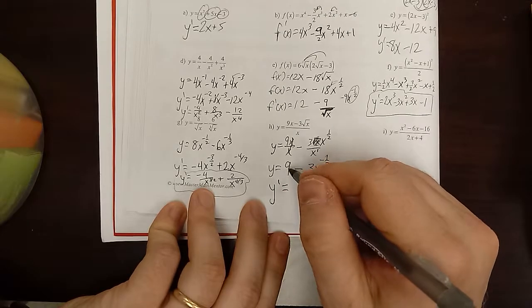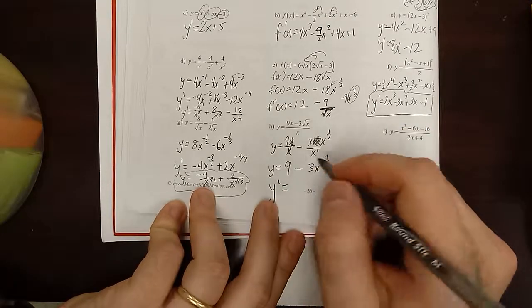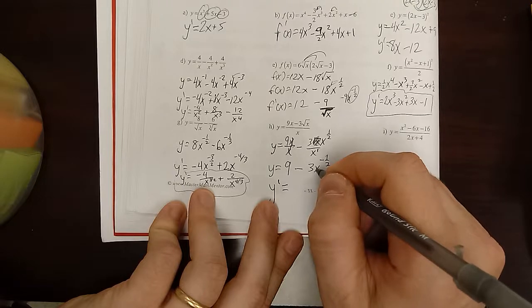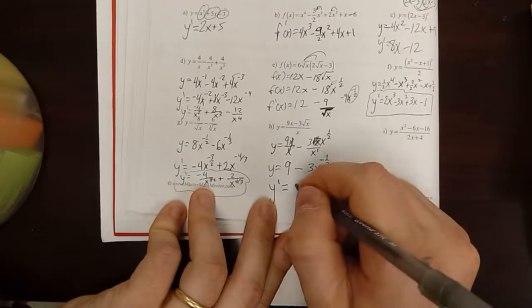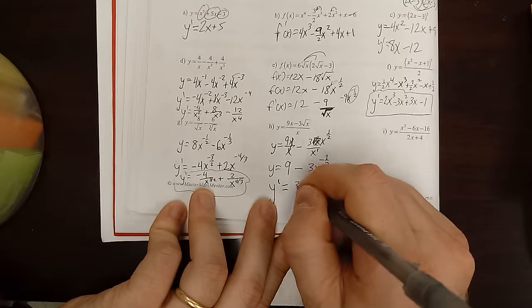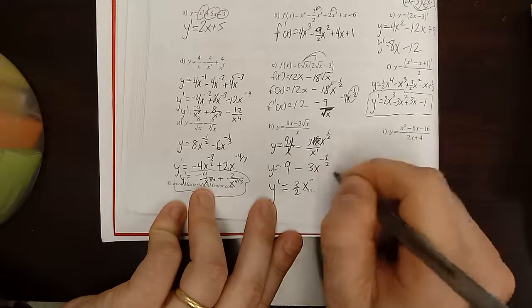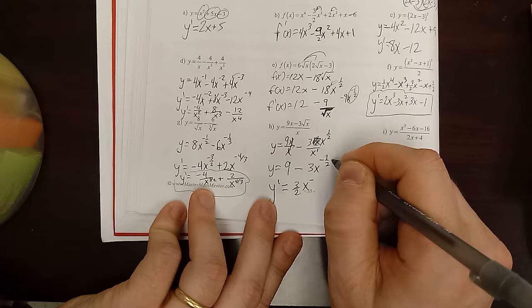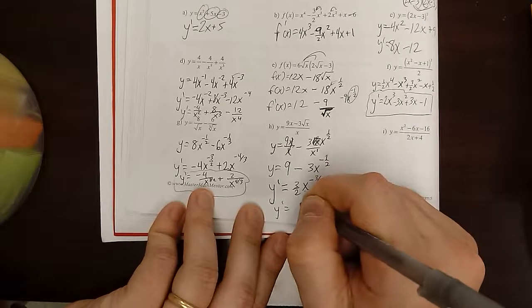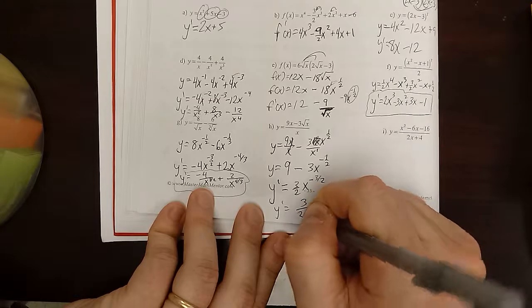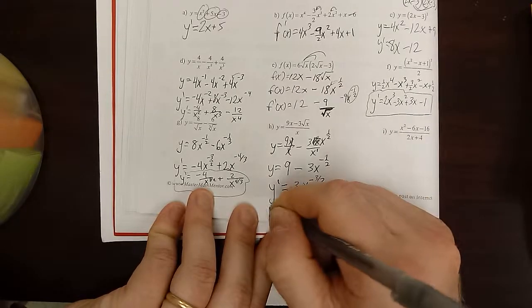The derivative of 9 is simply 0 because it's a number. And here it's negative 3x, so I can multiply by the 1/2 and get negative times a negative is a positive. So 3/2, x to the negative, we'll subtract 2/2 and get negative 3/2. So I'll say y prime is equal to 3/2 x to the negative 3/2.